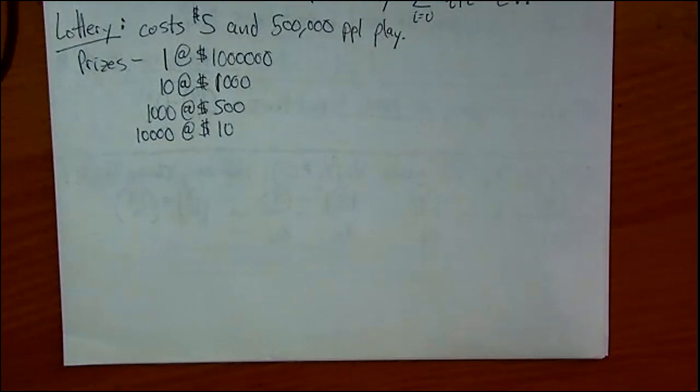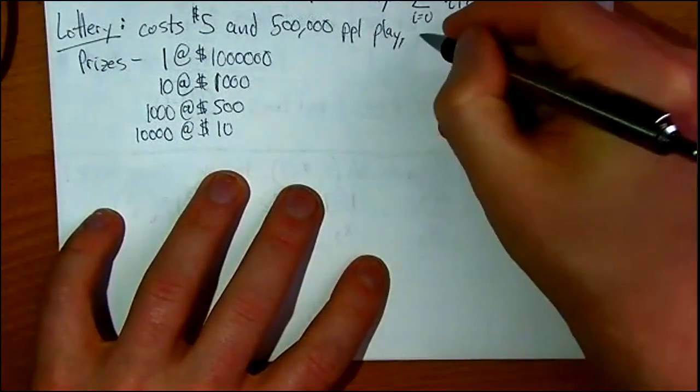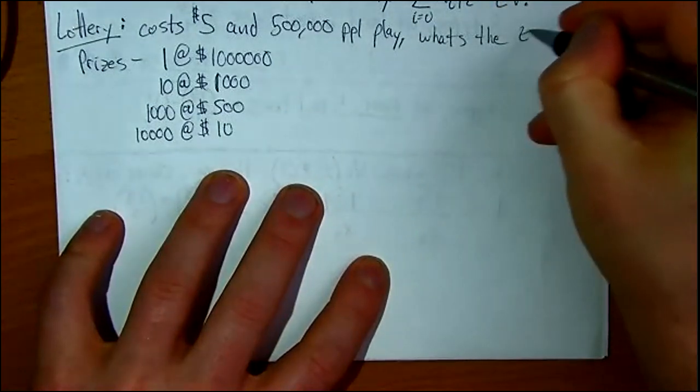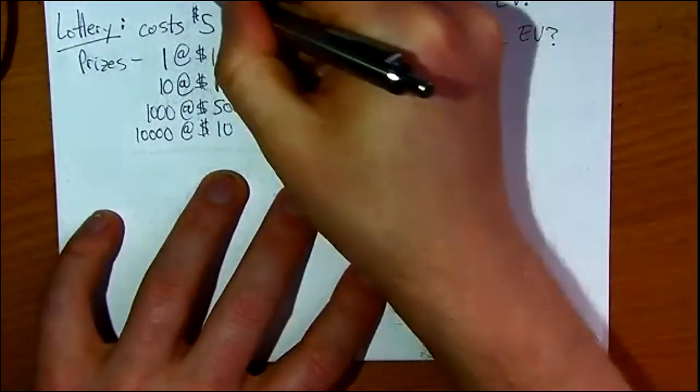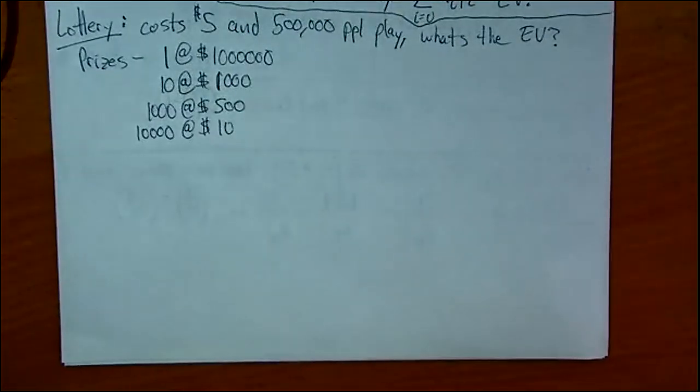So what I'm going to do is calculate the expected value. That's what I'm wondering. What's the expected value? So how should I approach this, do you think?